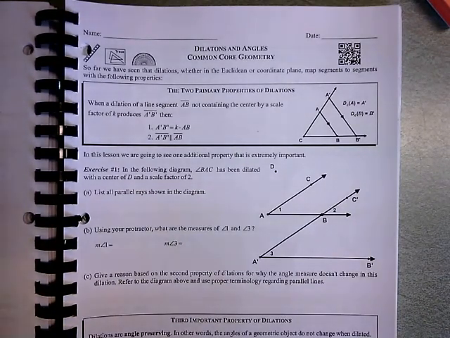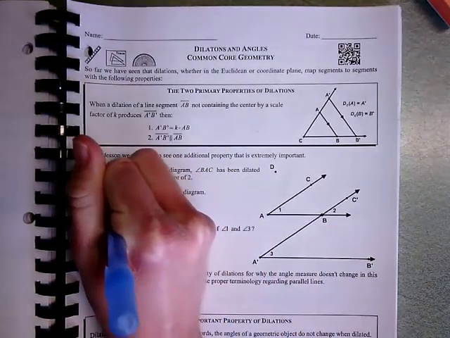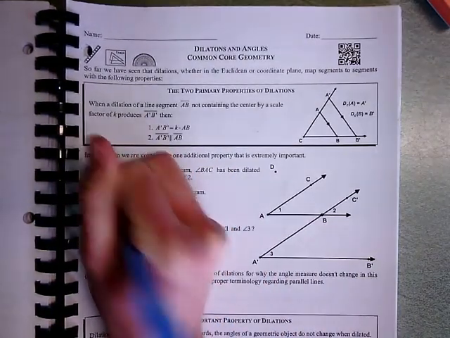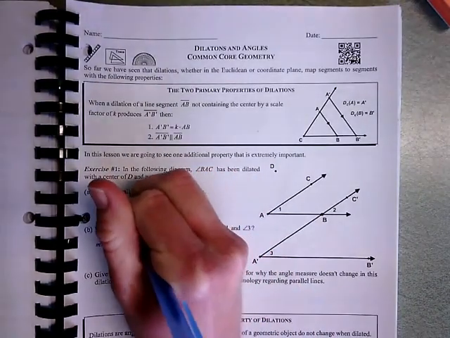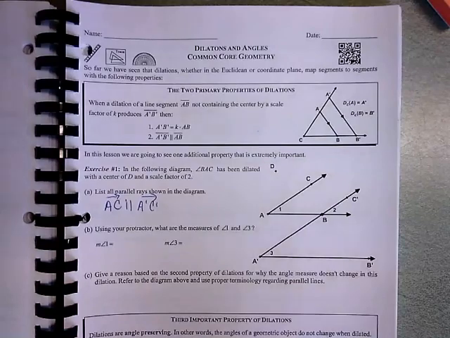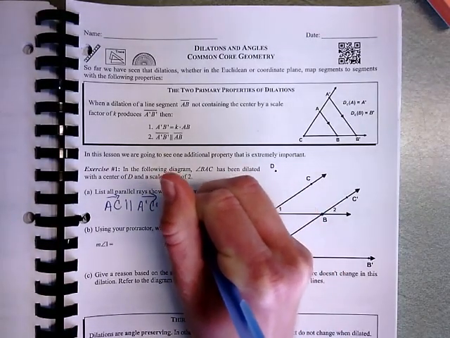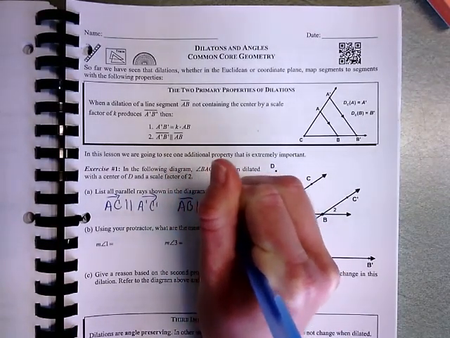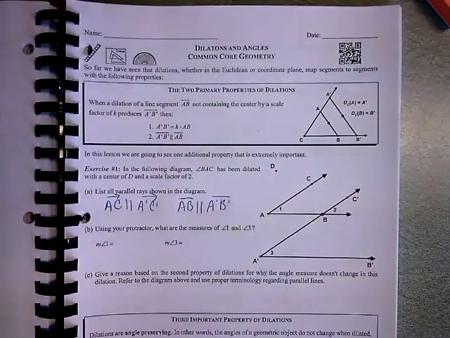So in the following diagram, angle BAC has been dilated with a center of D and a scale factor of 2. Okay, so we're going to list all parallel rays shown in the diagram. So AC is parallel to A prime C prime, and AB is parallel to A prime B prime.